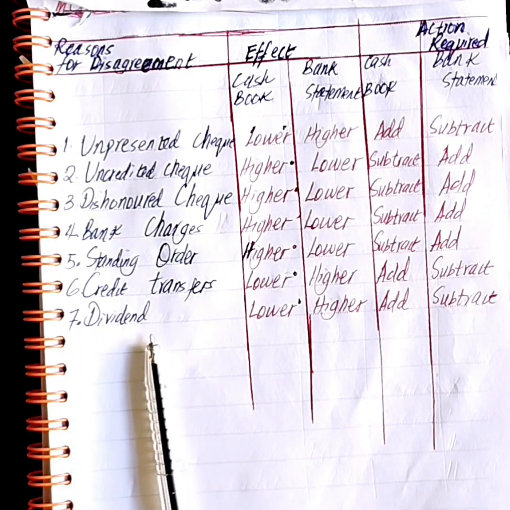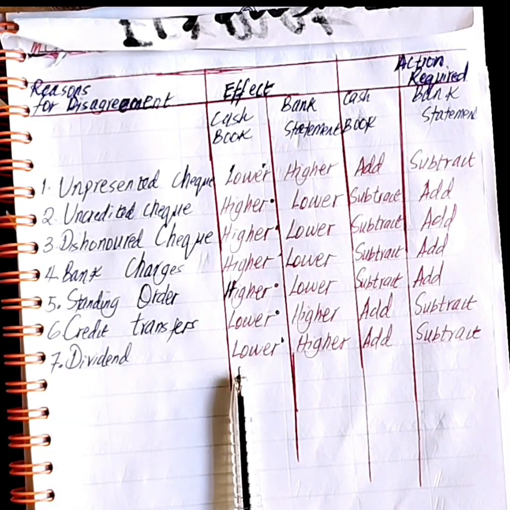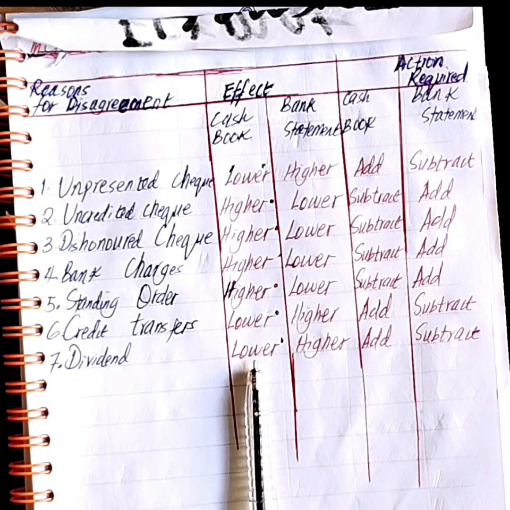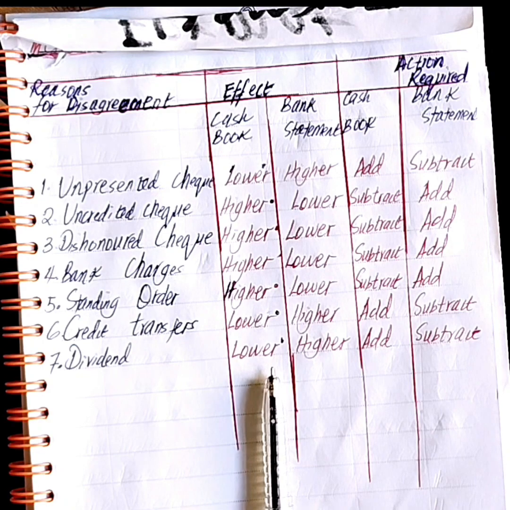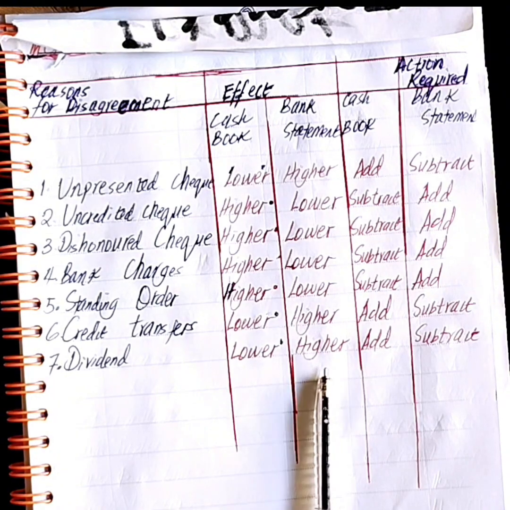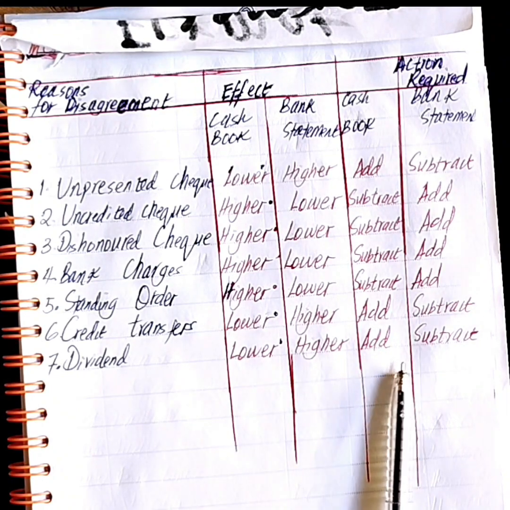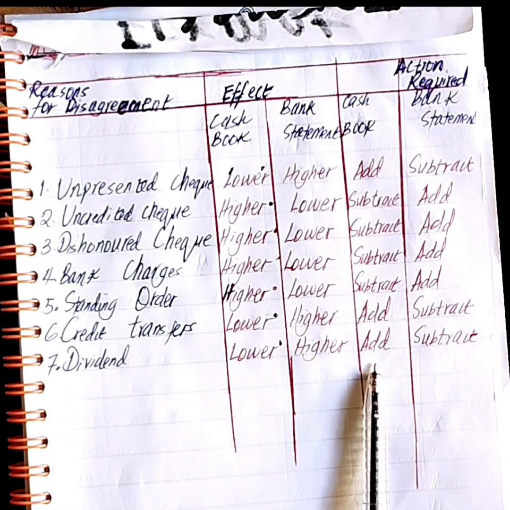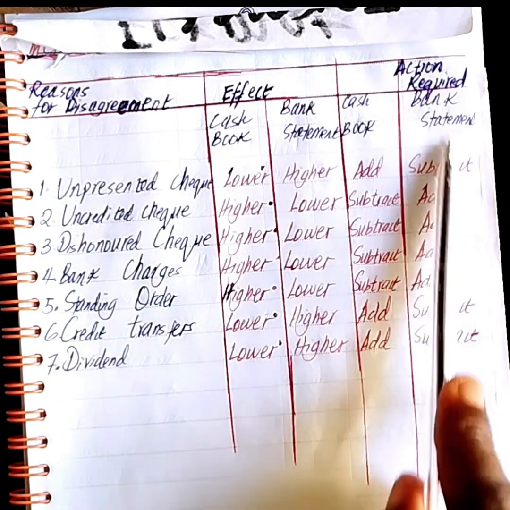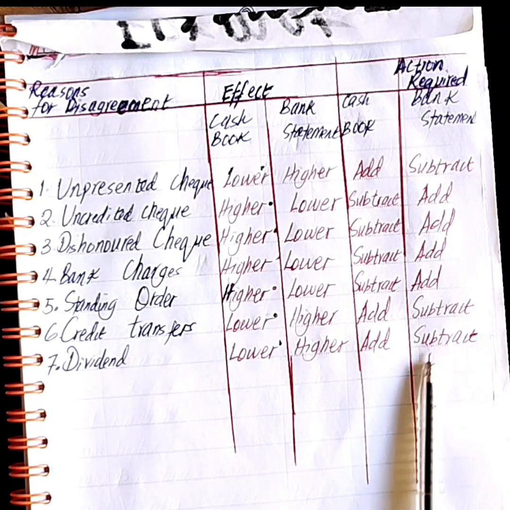Okay? Then we have dividend. What is dividend? Dividend is the profit that you get from your investment in a joint stock company. If the bank receives this on your behalf, you might not be aware of it. And because you're not aware of it, what happens? Your cash book will show a lower balance. Your bank account will show a higher balance. Then, if you want to reconcile the two accounts, what will you do? You have to add it to the balance as per cash book. If you are starting with balance as per bank statement, you have to subtract it from balance as per bank statement.